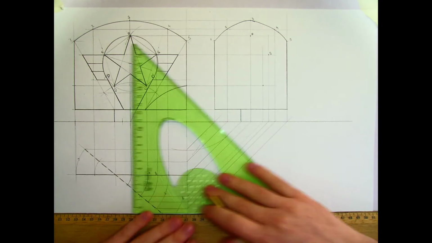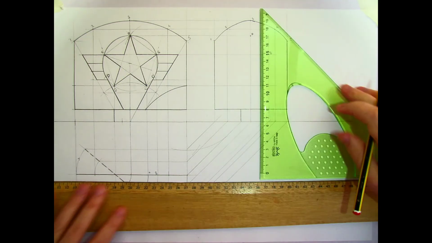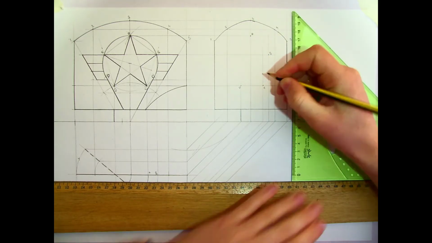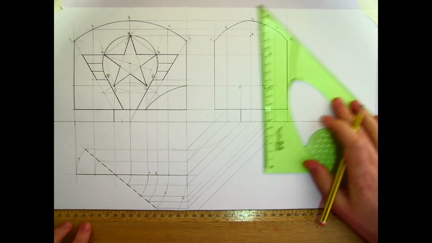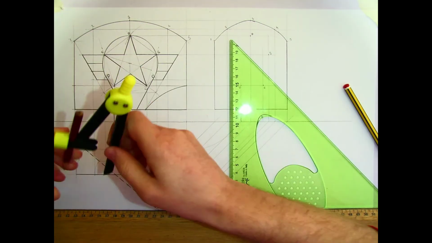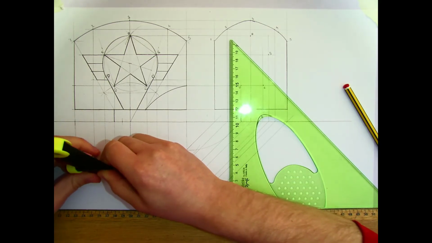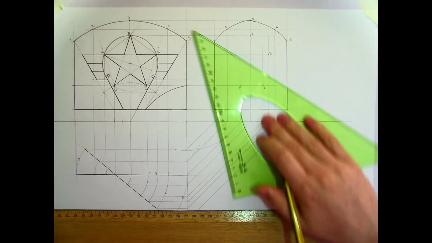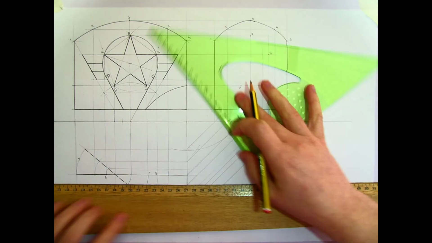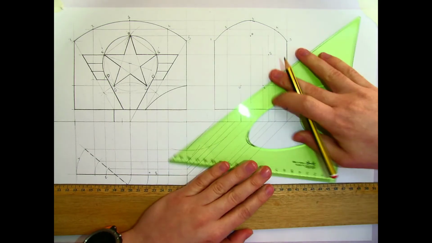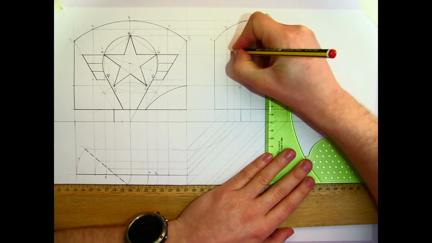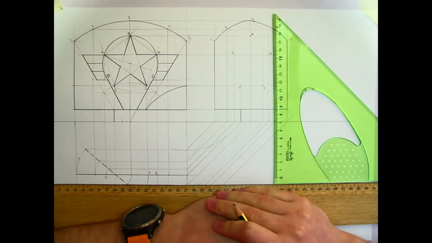D is on the axis line, so D is going to be here. And then we just need to find E, so E comes down onto the solid line first, rotate it around onto the dotted line. And this gives me point E here. So that gives me the pentagon.